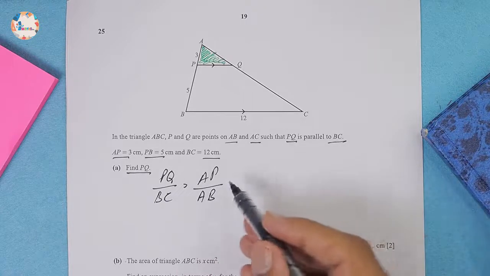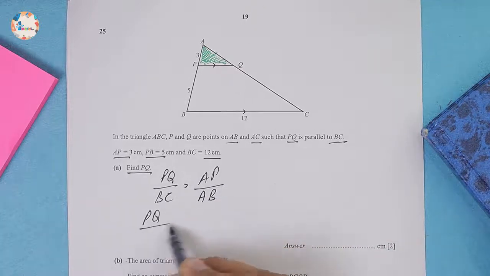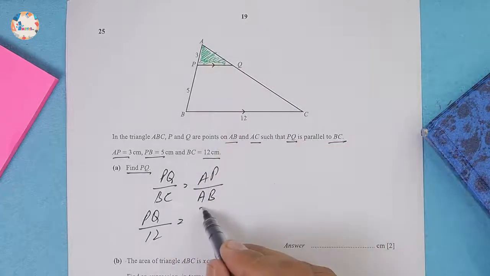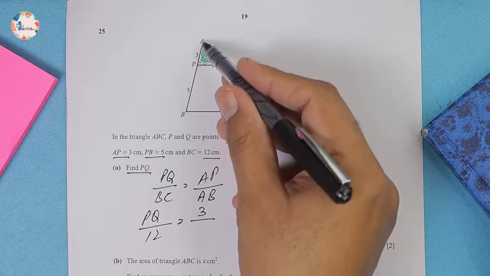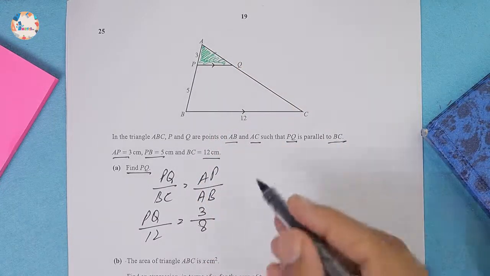Now we can replace the values. PQ divided by 12, BC is 12, is equal to AP, which is 3, over AB, which is 3 plus 5, which is 8.